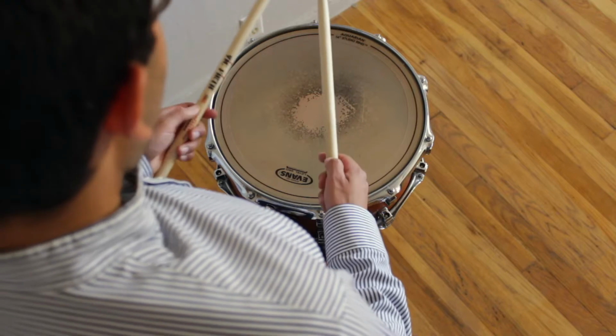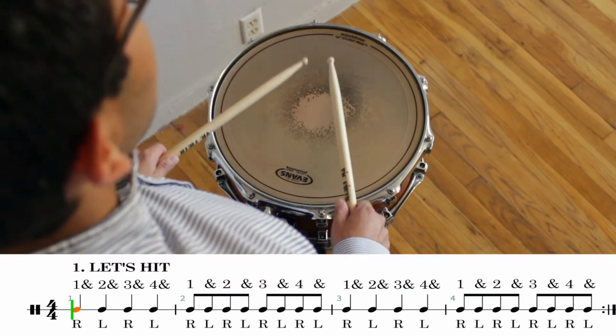If you notice, on exercise 1, the first measure is all quarter notes. The second measure is all eighth notes. The third measure is 4 more quarter notes. And the last measure is all eighth notes again. Let's do it together. 1 and 2 and ready and count.